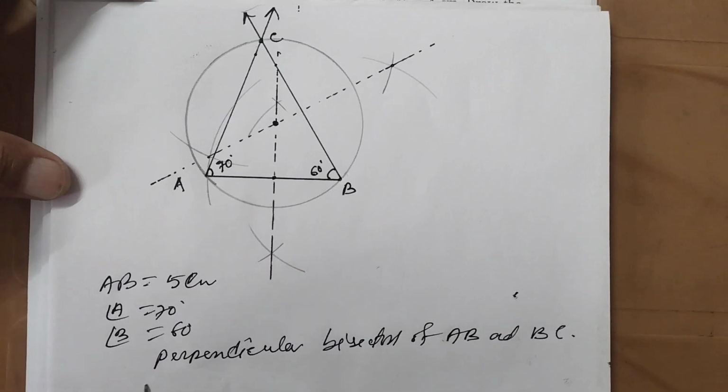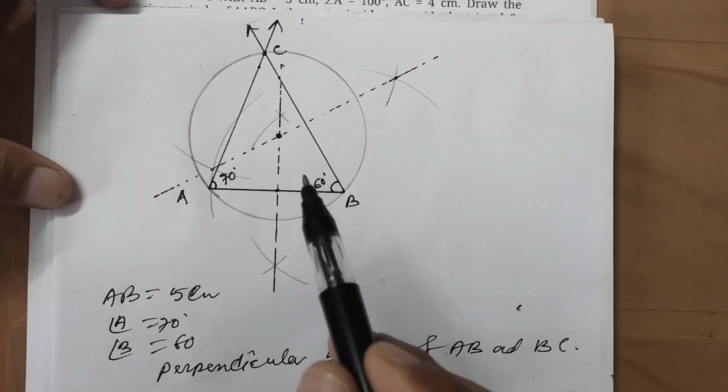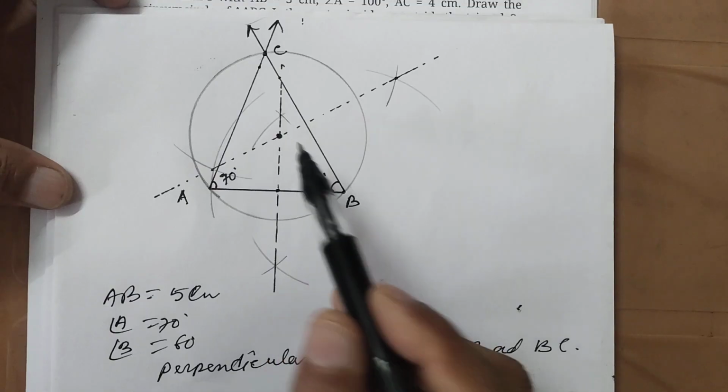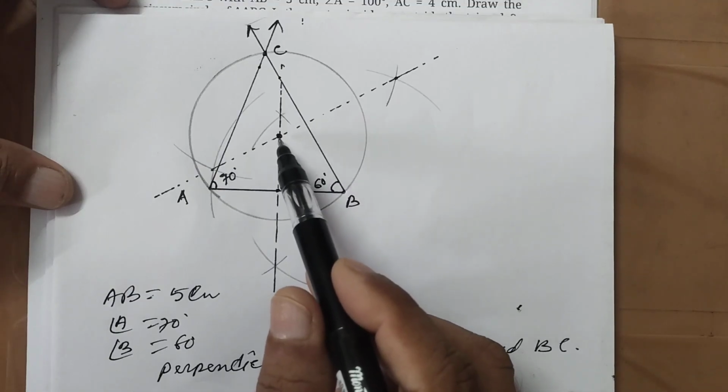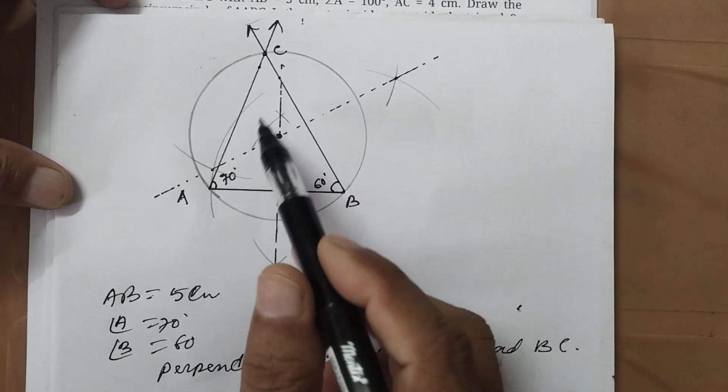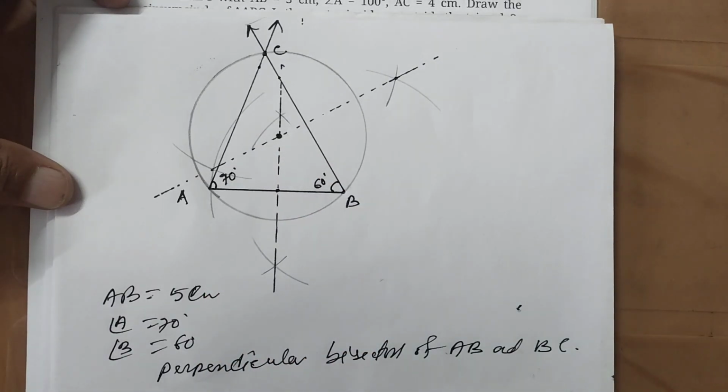And then what you did? Taking the point of intersection of the bisectors of AB and BC as center, we have drawn a circle which is passing through the points A, B, C, and the circle is called the circumcircle of the triangle.